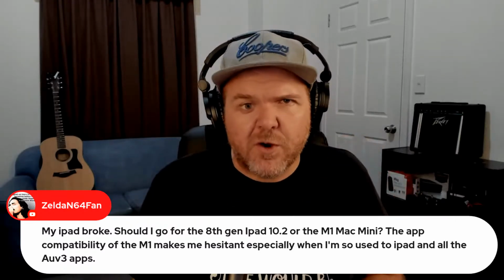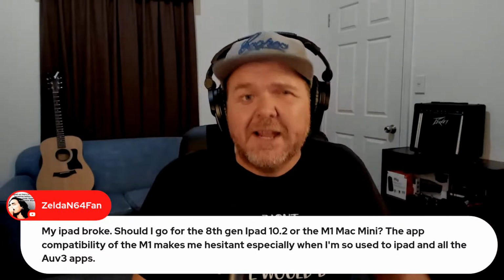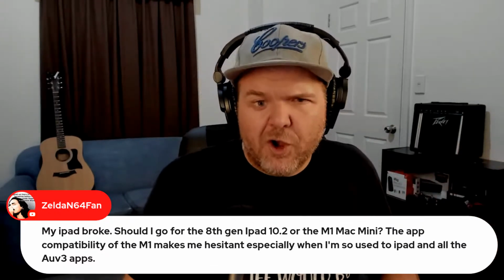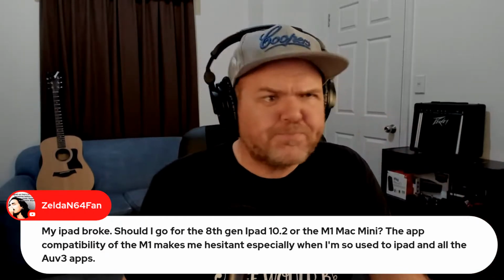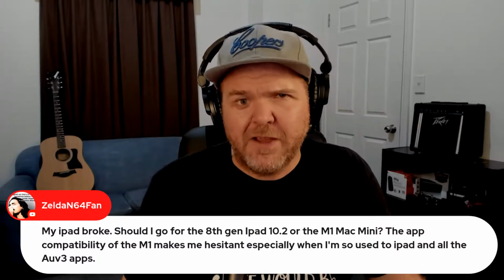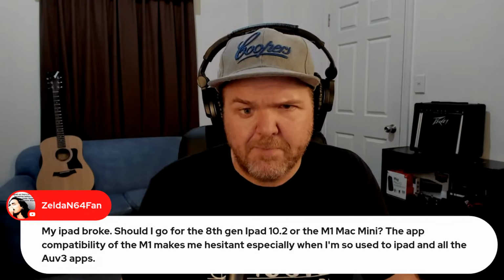Runs all the apps she throws at it, multitasking, supports the Apple Pencil, the 1st gen, not the 2nd gen, but still pretty cool. Yeah, I would go for it. I would just go with a new iPad for now because you're going to get a lot more bang for your buck with an iPad than you are with the M1. My personal opinion. There you go.